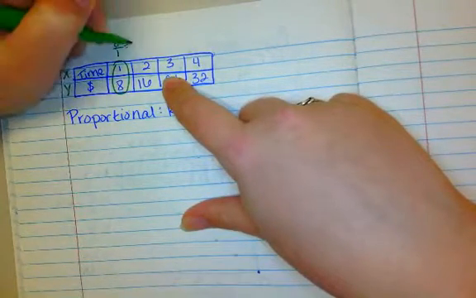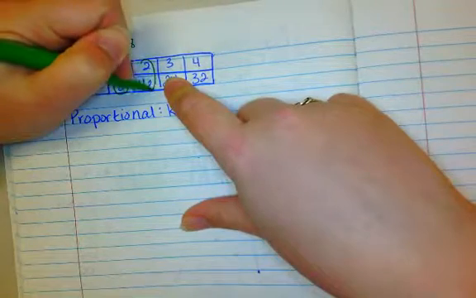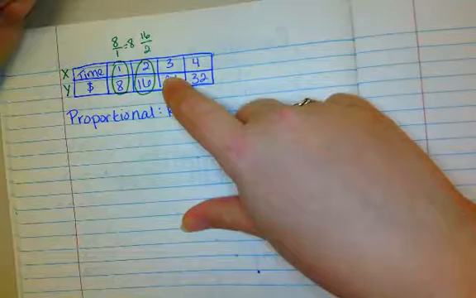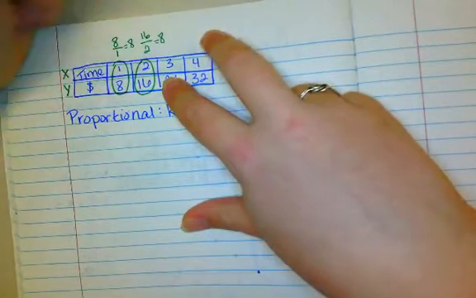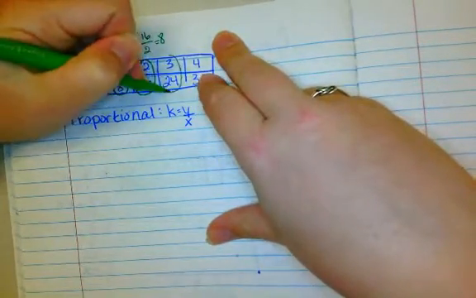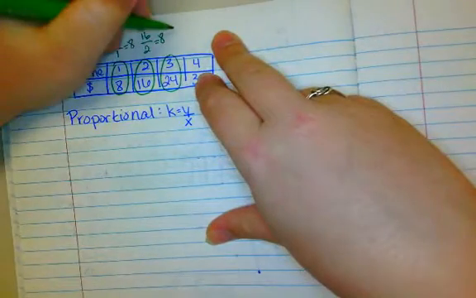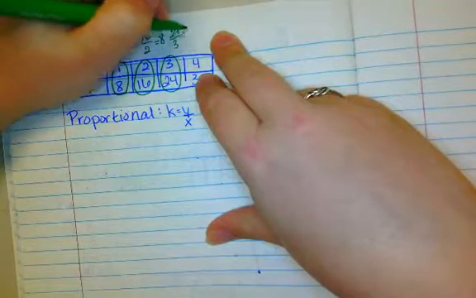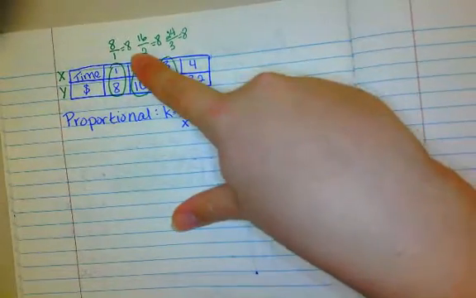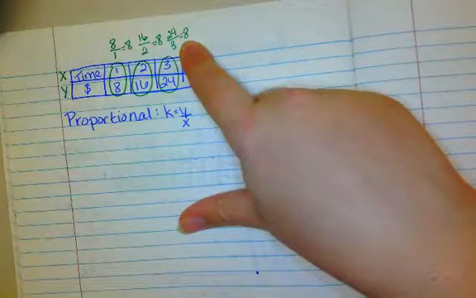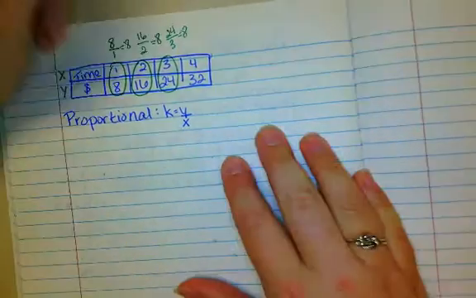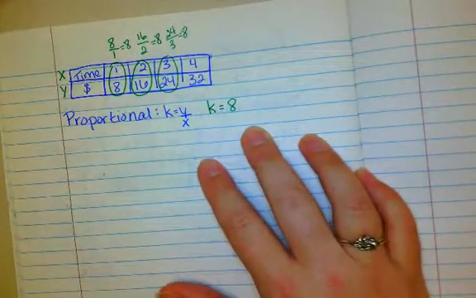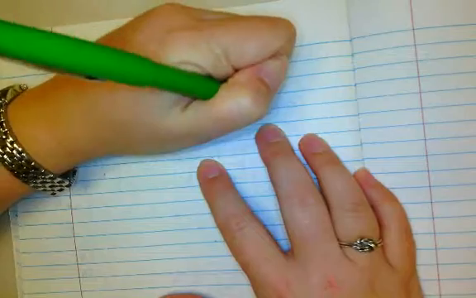If I divide my y over my x, I get 8. If I move on to the next ordered pair and I do 16 over 2, so y over x, I get 8. And it's important to try a few of these. Don't just do 1 or 2. I would try for 3. So if I do 24 over 3, I still get 8. So since this is getting me the same quotient for every ordered pair, my constant is going to be 8. So is this proportional? Yes.